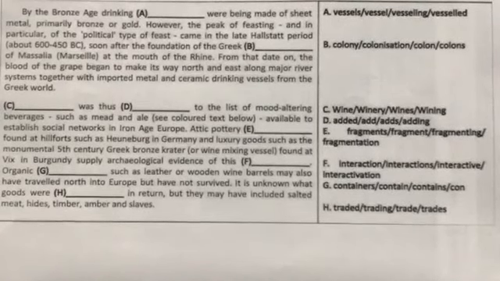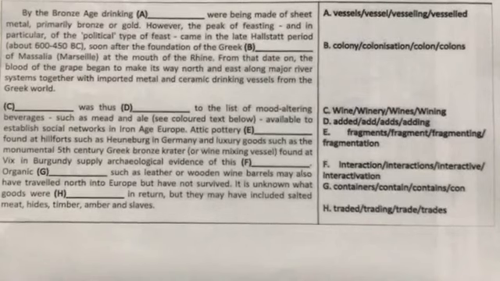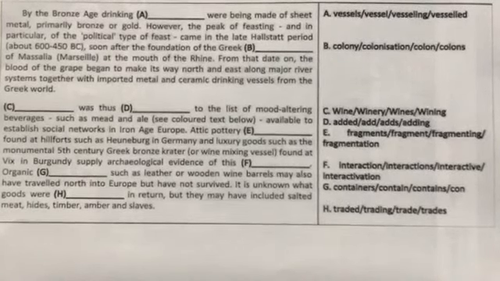Where is the next blank? The next blank is: "came in the late Hallstatt period, about 600 to 450 BC, soon after the foundation of the Greek dash of Massalia or Marseille at the mouth of the Rhone." So what would fit in here? The options given are colony, colonization, colon, and colons.